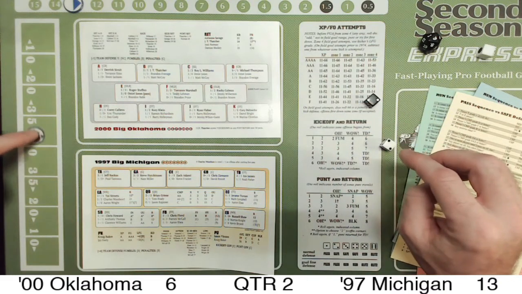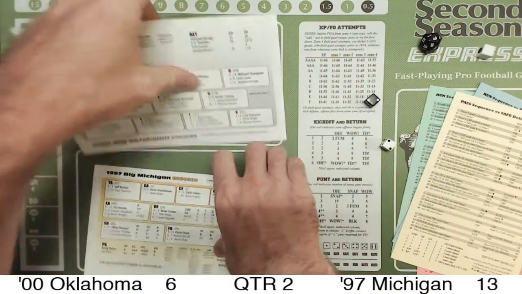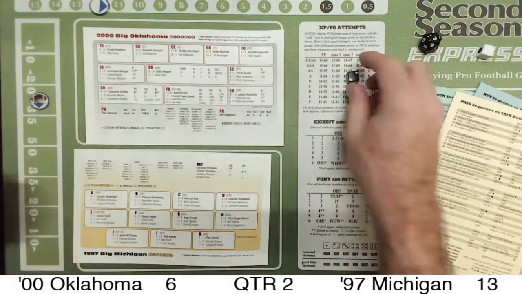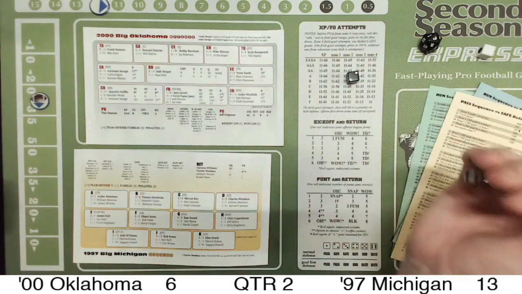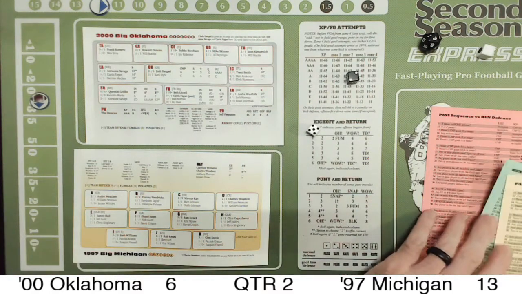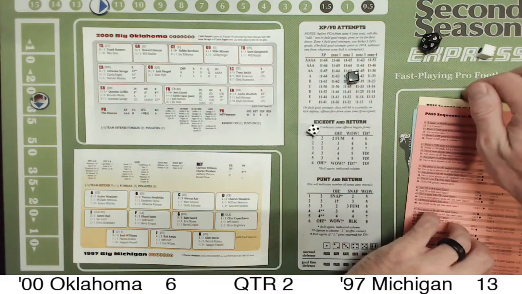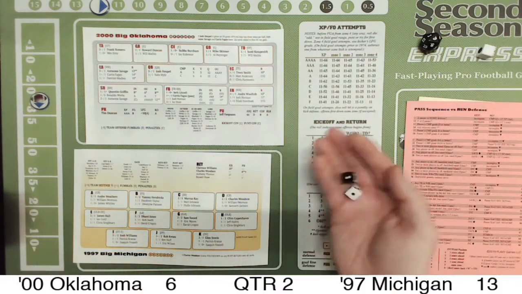A 3, 1, 2, 3. So Oklahoma takes over with 12 minutes left in the third quarter, hoping to drive down the field and tie this ball game up. They're going to pass against run. I hurried up and had to call the play before the die quit rolling. So pass versus run.